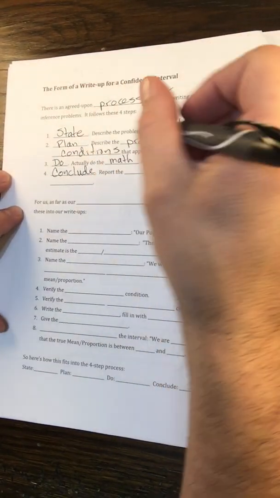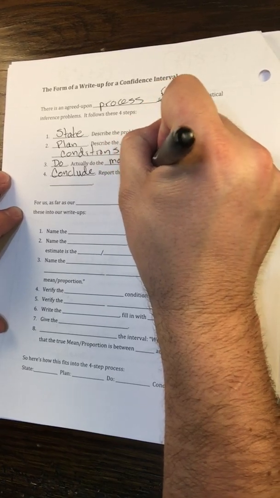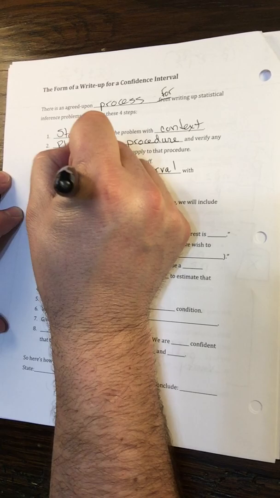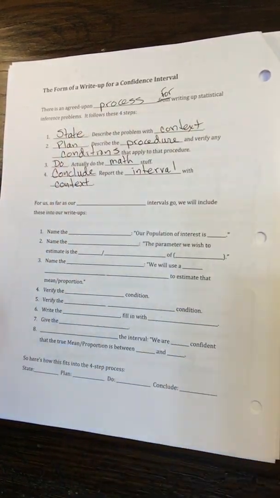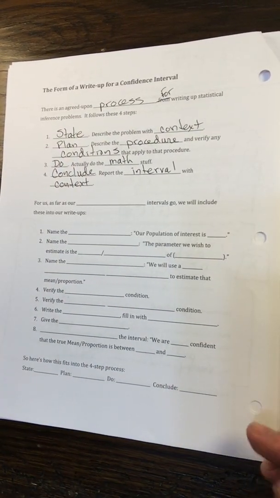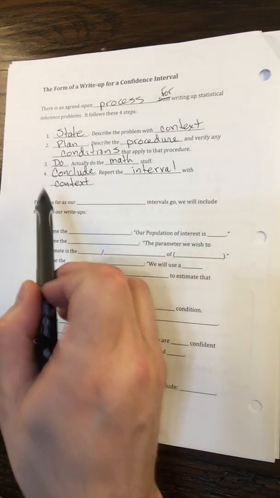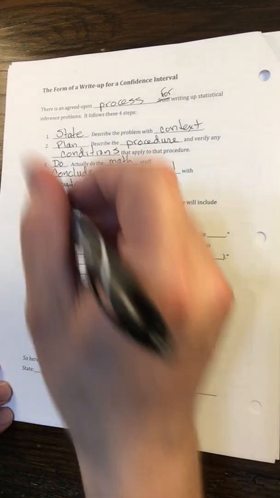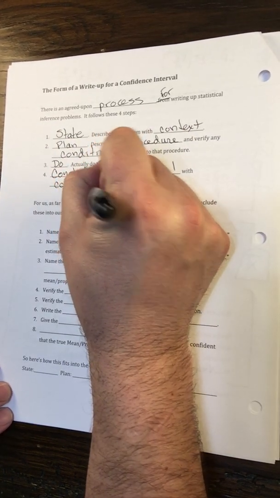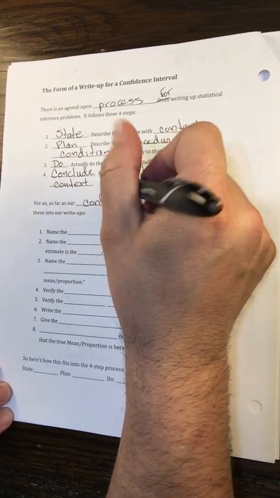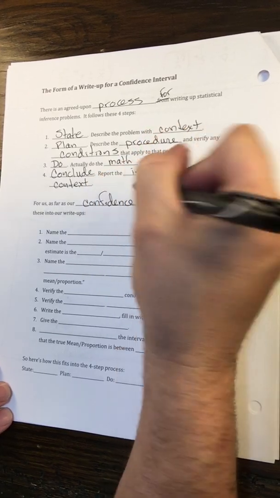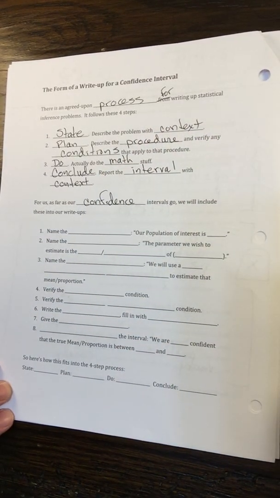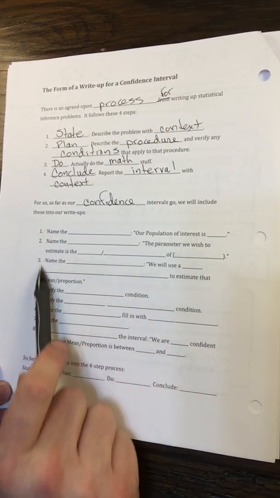And then conclude: report the interval and interpret it with context. So if it's about pulling Douglas fir apart, then you should put that in your interpretation. For our confidence intervals, I'm not going to grade it as a 4-point problem. I got my own system, people. We will include this into our write-up.